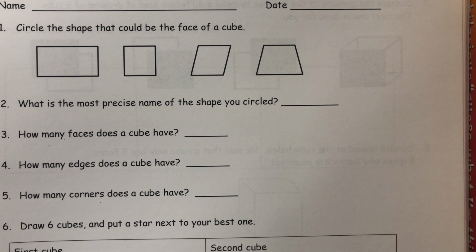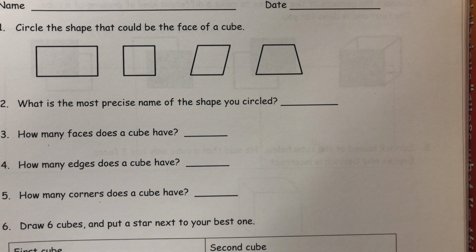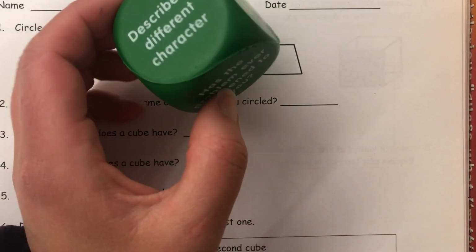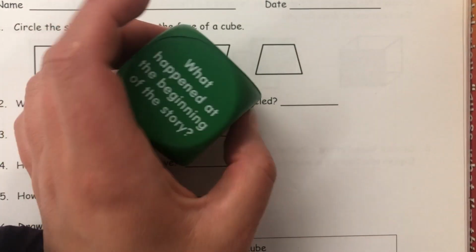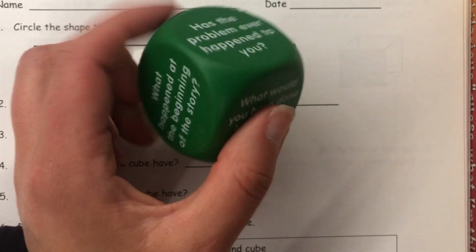Now I'm going to warn you ahead of time that if we were doing this lesson in school, we would do a lot of hands-on work with cubes. So I would like you to see if you can find a cube somewhere in your environment so that you can see this hands-on, what it really looks like, okay?